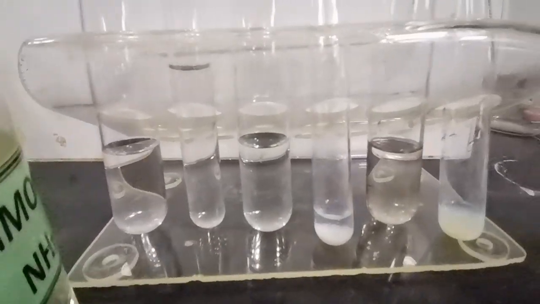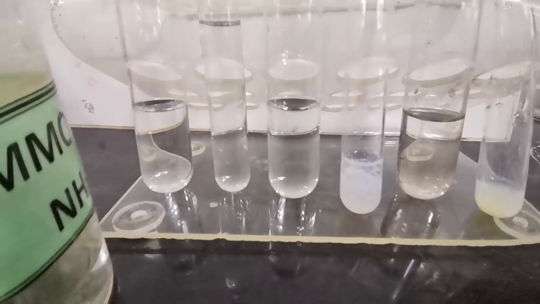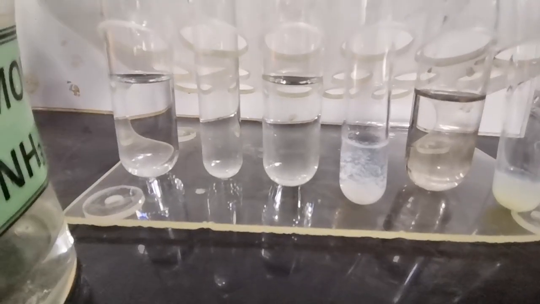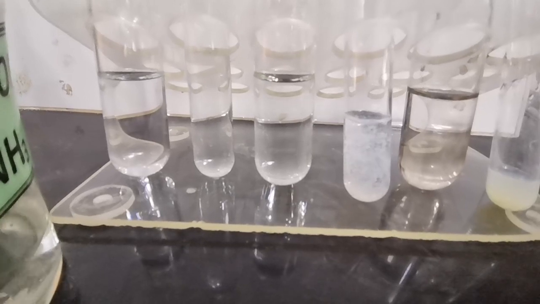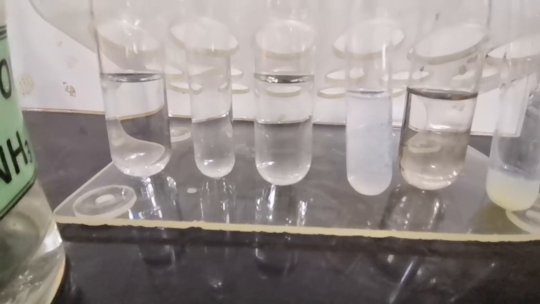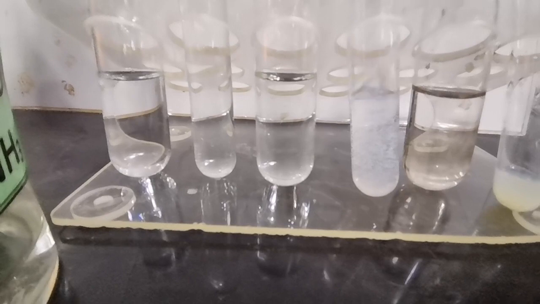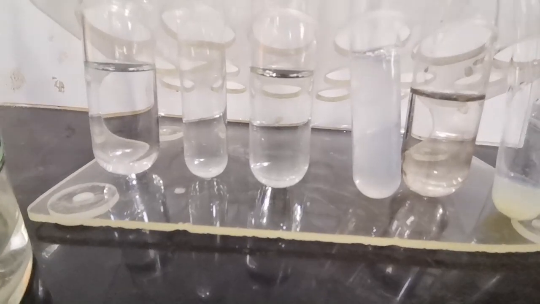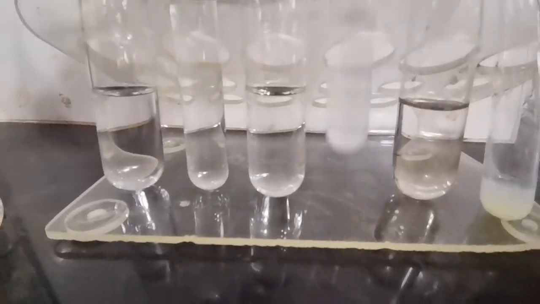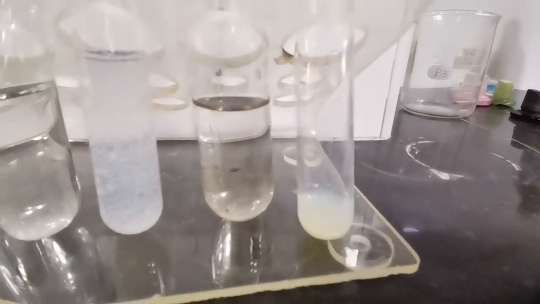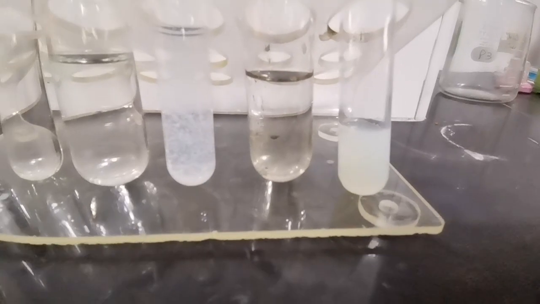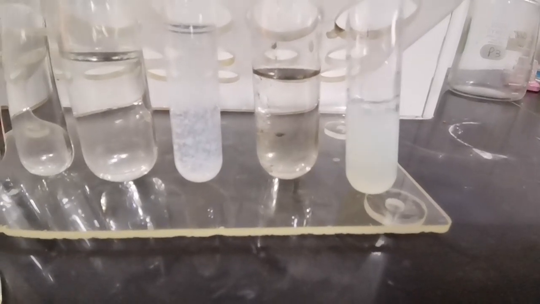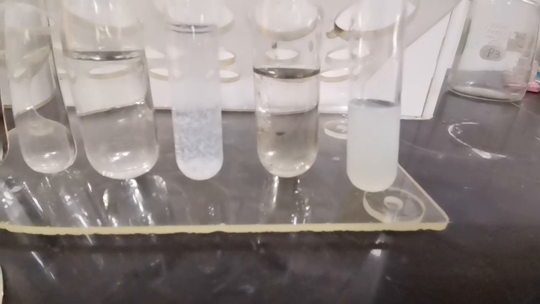Whereas in the tube containing the bromide ions, when we add ammonia in excess, we see that the precipitate is still there, because it is very slightly soluble in dilute aqueous ammonia. So the precipitate is still observed in the tube with the bromide ions present. Now with the iodide ions, we continue adding aqueous ammonia in excess and the precipitate remains. It does not dissolve.